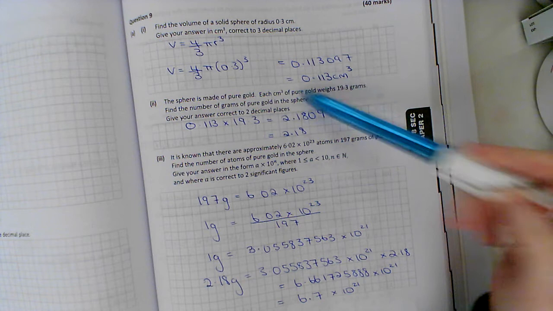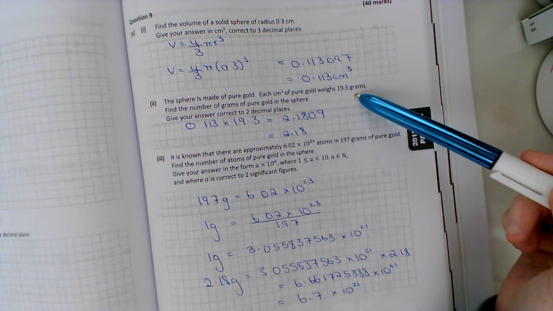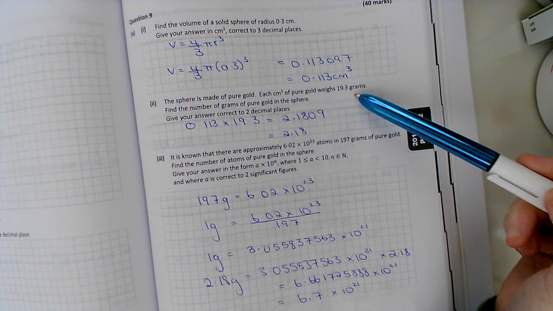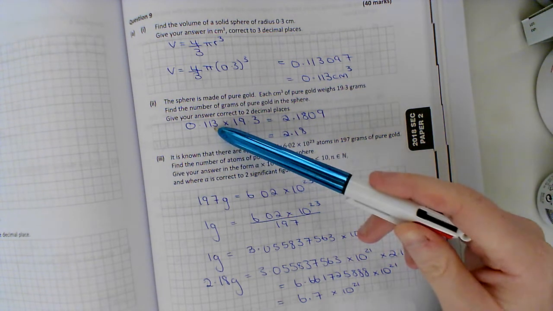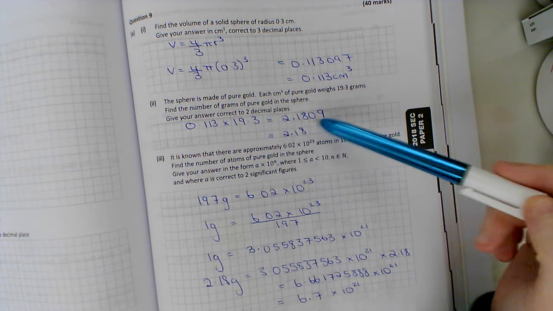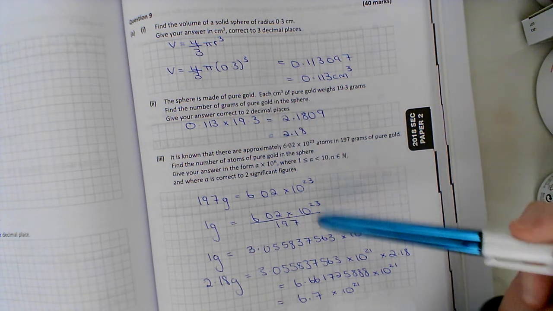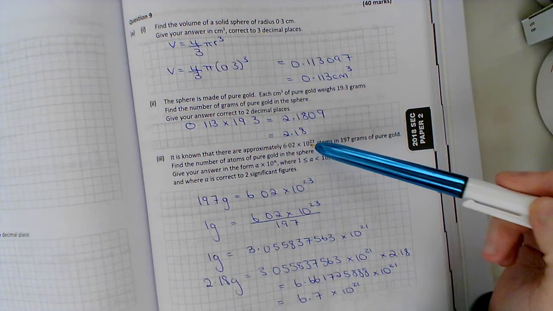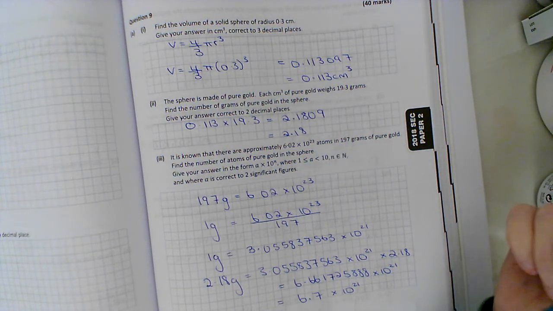So this is the volume of one sphere, so I'm going to multiply it by how much each centimeter cubed weighs. So I get 0.113 by 19.3, and I get 2.1809, and they want it to 2 decimal places, so it's 2.18. Then I have part 3.